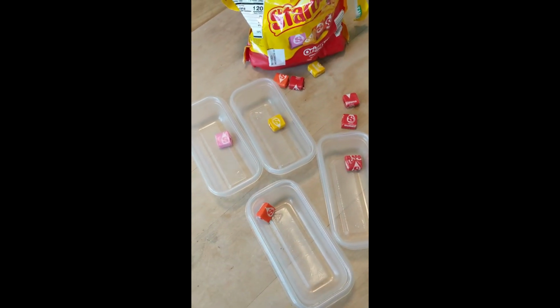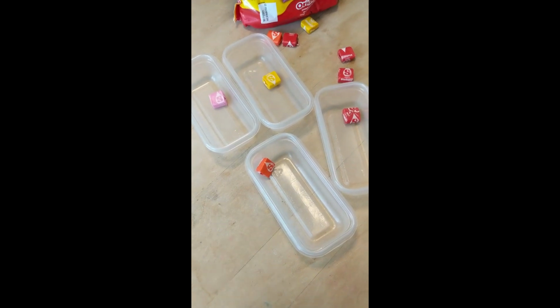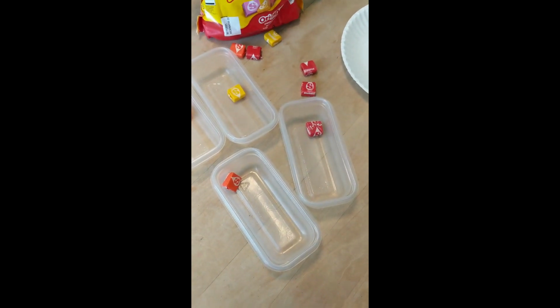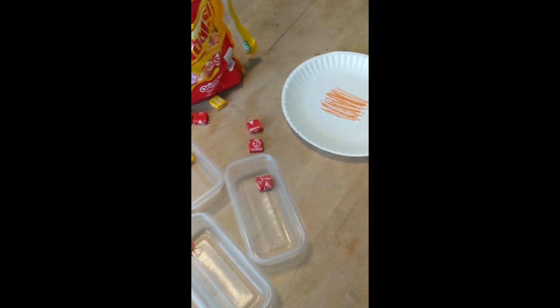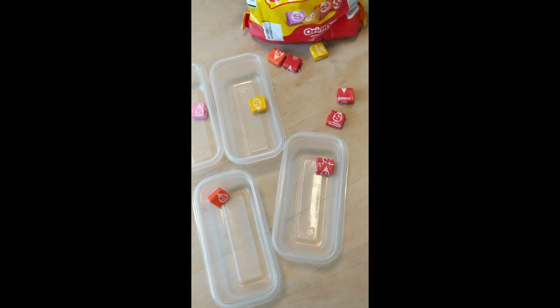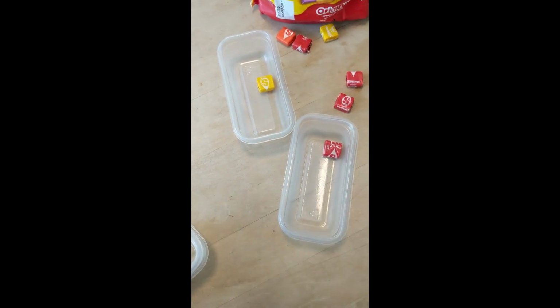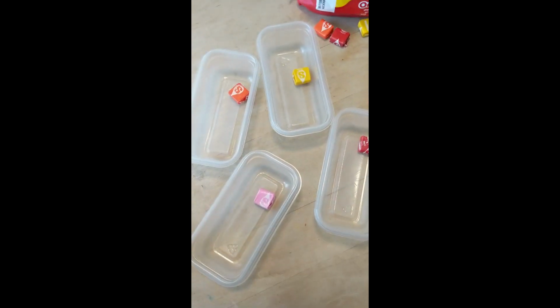So these color sorts, really, these are nice because they're all the same shape, they're the same item, but you can do a color sort with anything. Just go around your house and find things that are red and that are yellow, and make sure it's clear that you're sorting them by color, and your student should be able to do a color sort. And maybe your student only needs 2 colors initially, so we're only going to do the 2 colors. Or maybe they can handle 4.